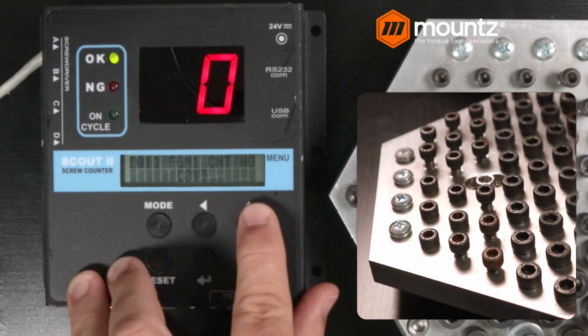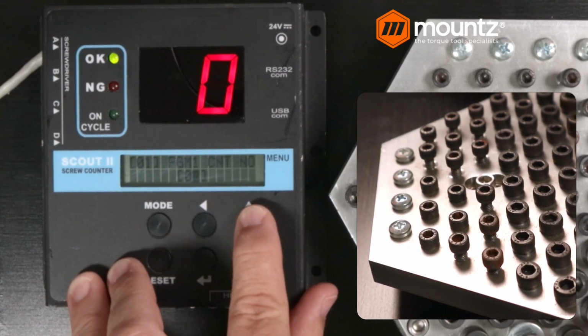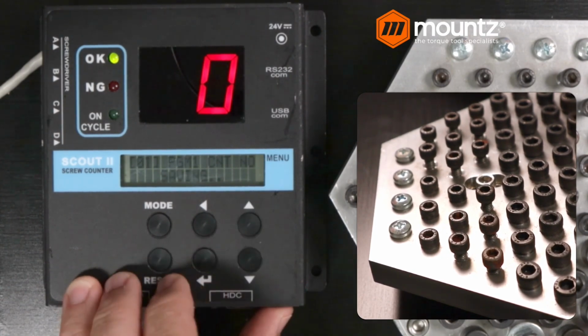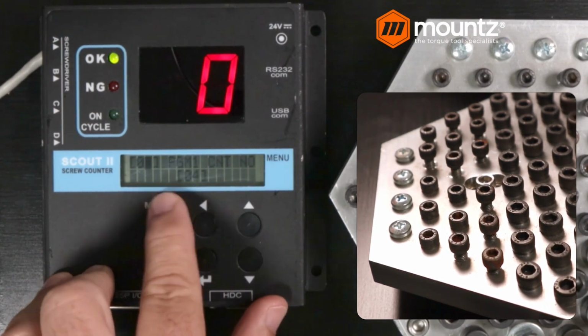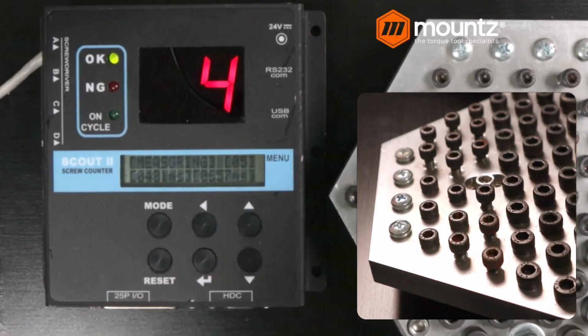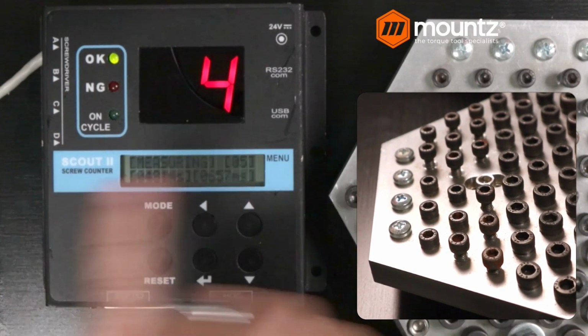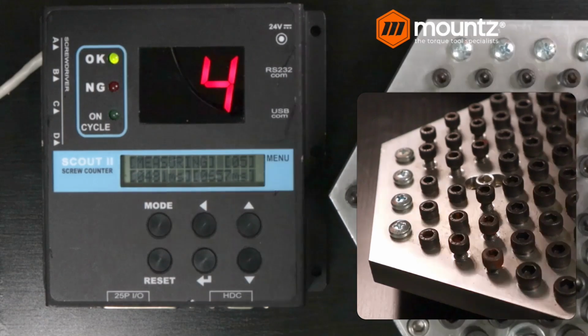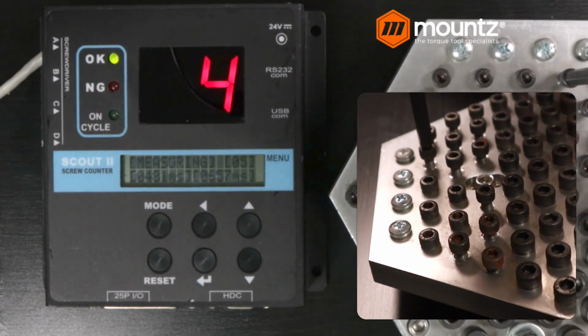And we can then enter the number of fasteners. And then if we reset, now we can come back out and run our next fastener group. Obviously we're using a scenario of 4 here.